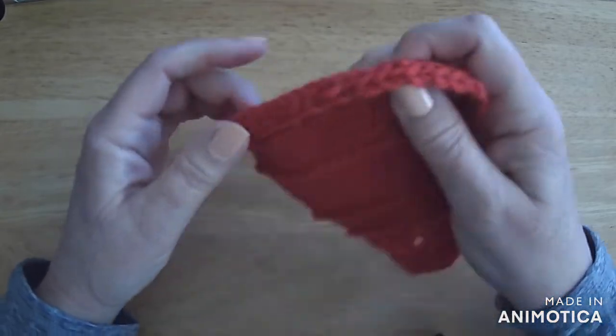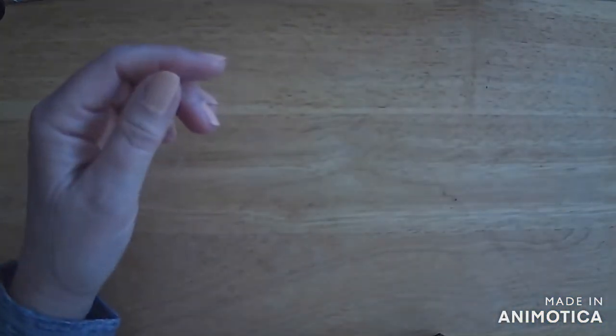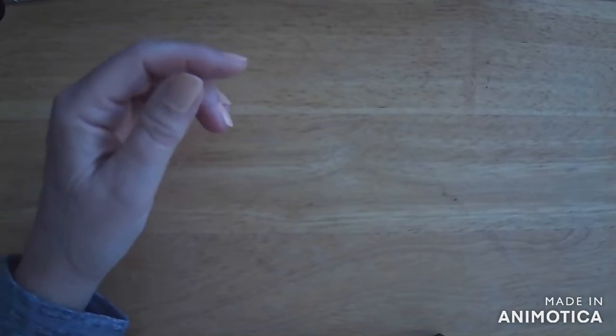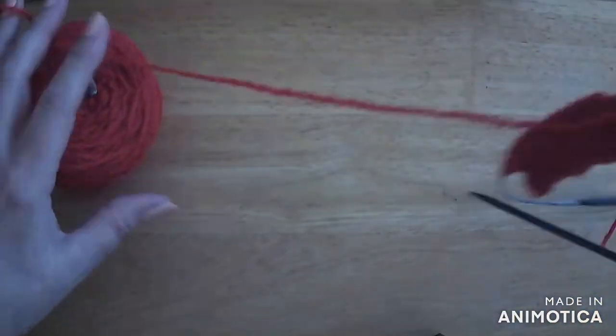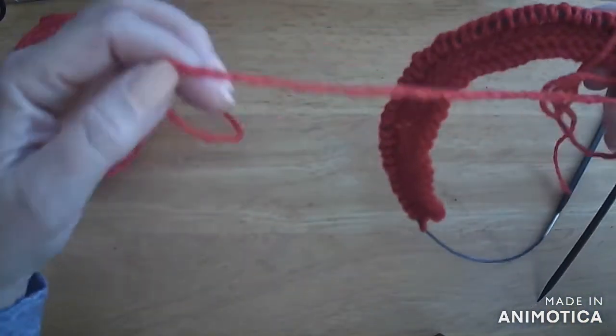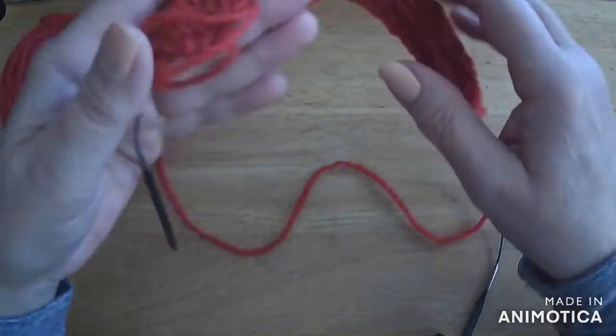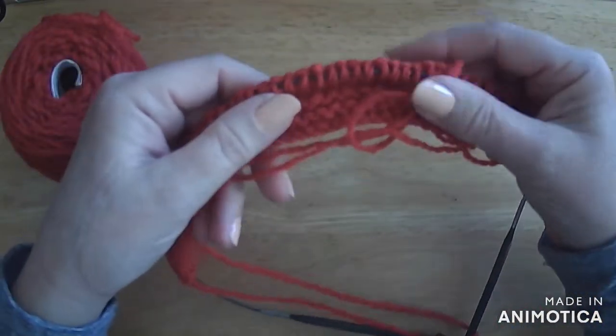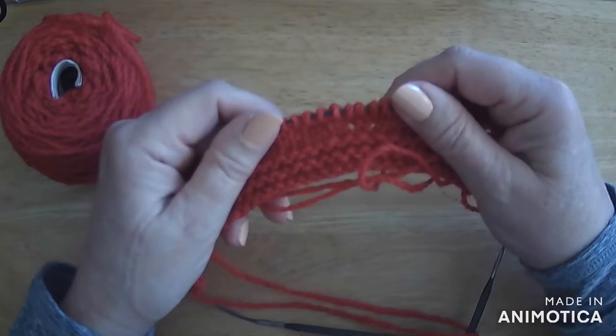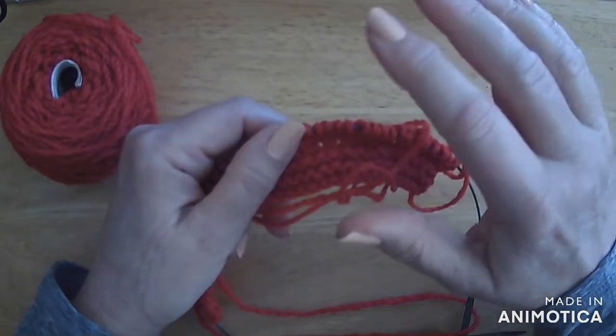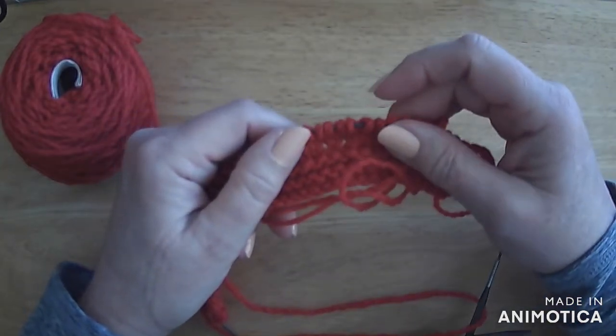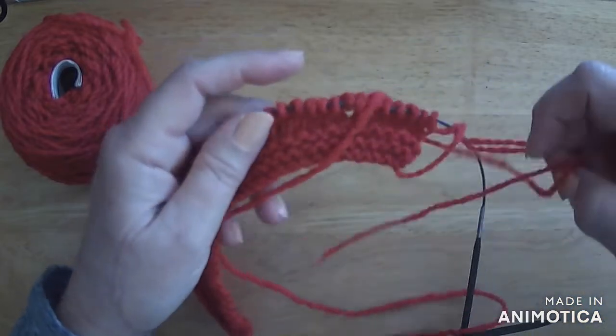So what I've got now is a little swatch where I've got all of the stitches in a row. And I'm going to take you step by step through each one. We'll do them twice, and that way you can get a little bit of a sense of how this is going to look in a finished work.